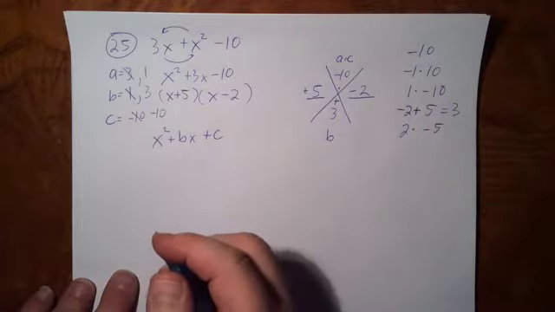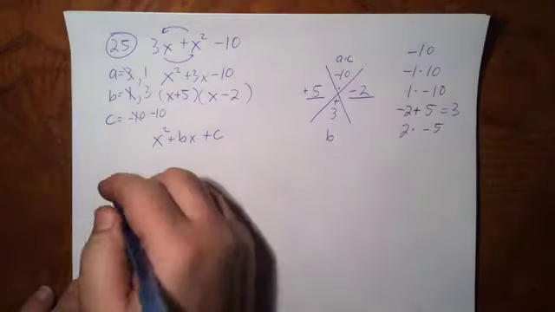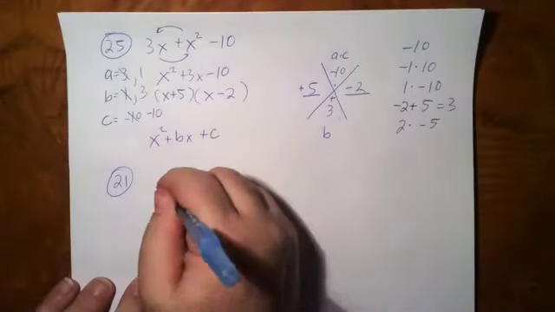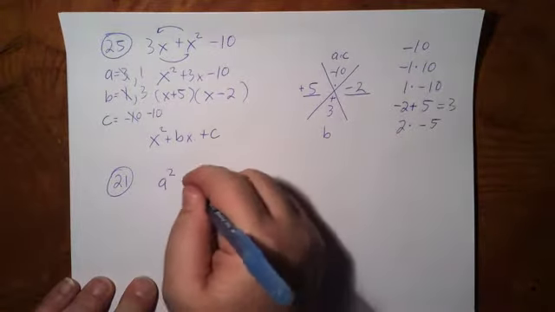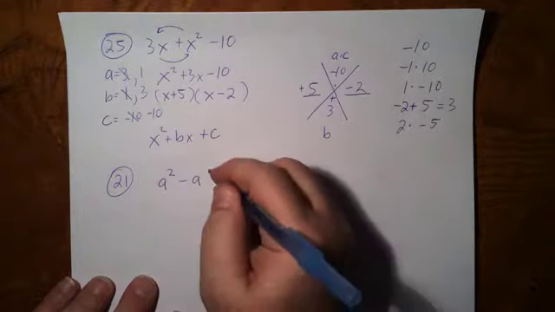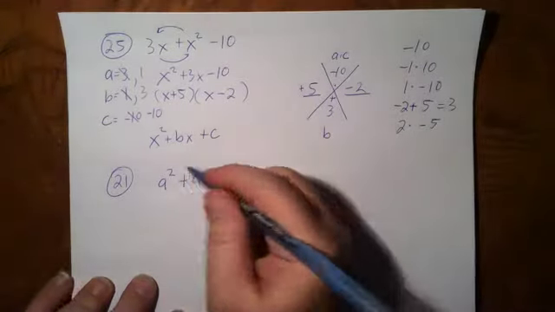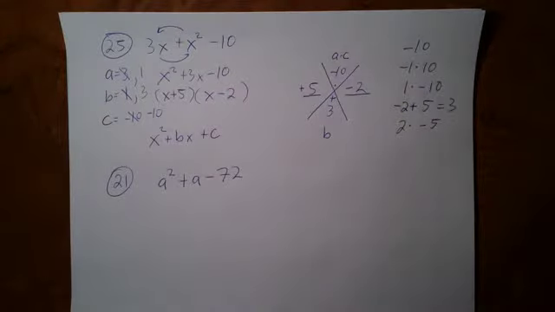I'm going to modify question 21 a little bit, but I will come back to it in its original form later. So this is going to be a squared minus a minus 72. I'm going to go ahead and make it plus a. So I want the value of b to be positive here.